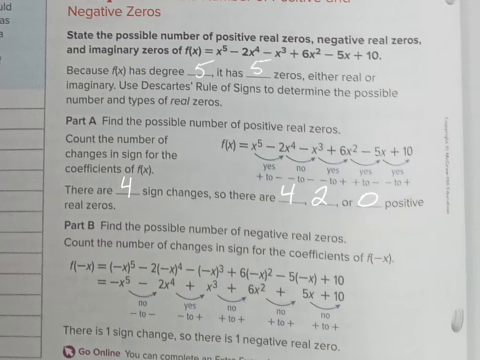All right, count your sign changes, start subtracting by 2, never go below 0. So if you stop at 1, then you're done. That's it. Is that okay? All right, we just talked about how many possible positive real zeros we have. To figure out how many possible negative roots we have, we're going to do the same thing, except we have to evaluate the function at negative x. That means you're plugging in negative x every time you see an x, but it's a very simple move.